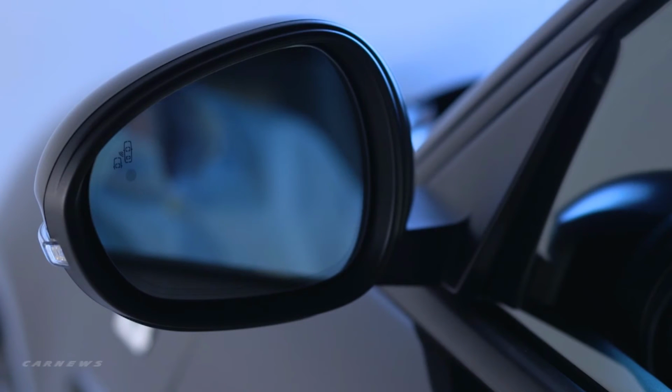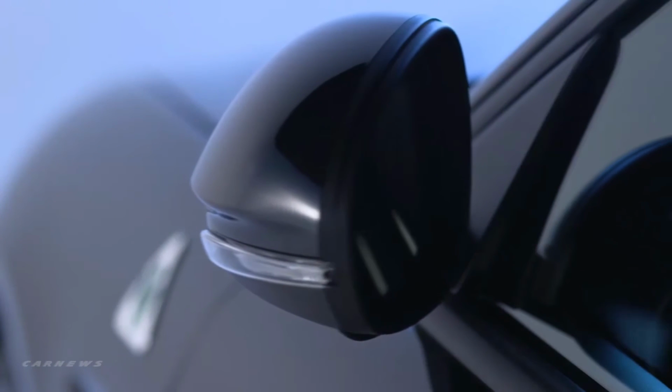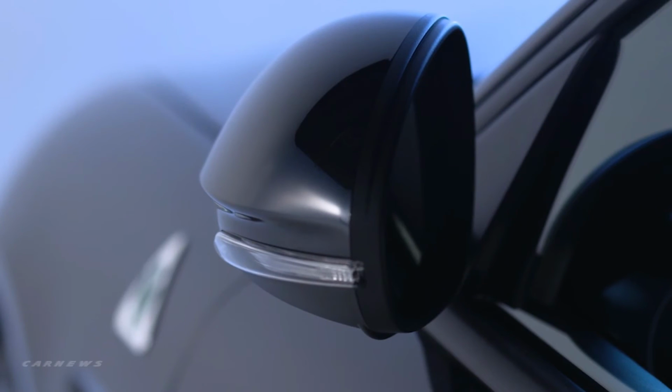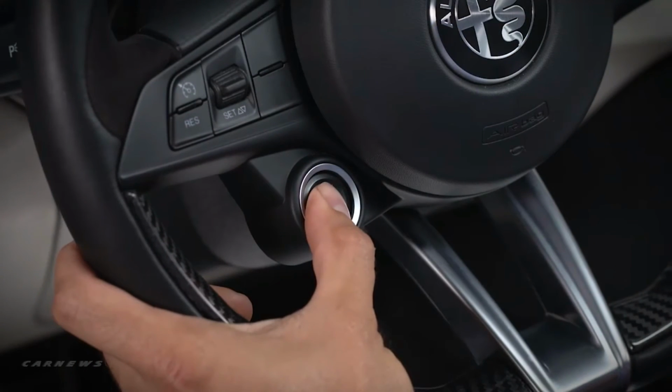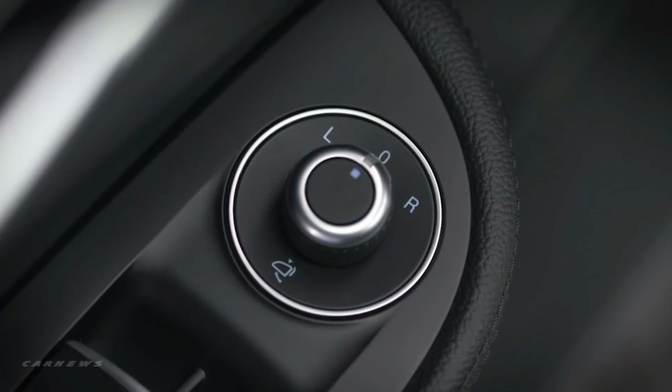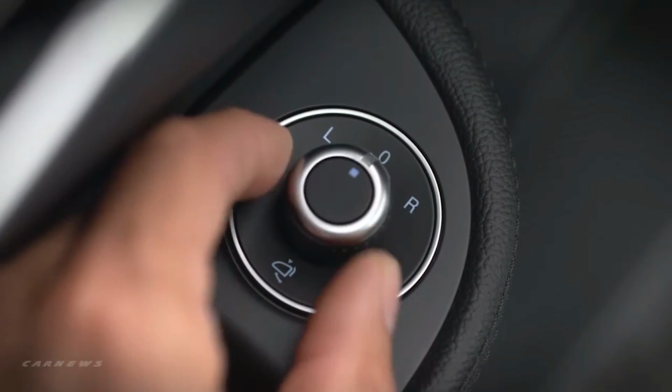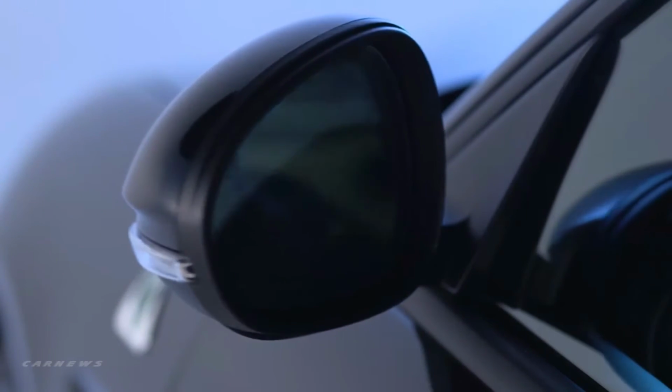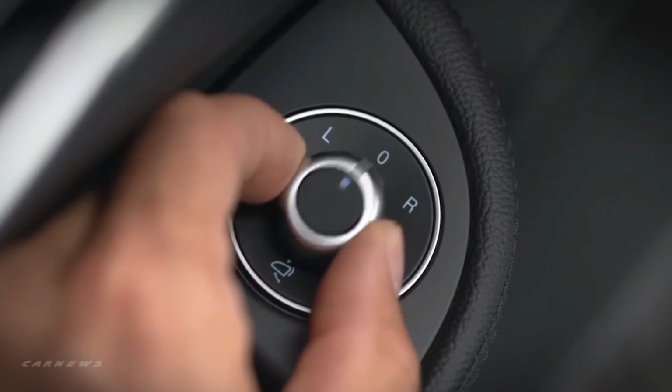If equipped with power folding mirrors, the mirrors will fold in when you lock the doors from the outside. They'll unfold to driving position when you turn the ignition on. You can also activate the folding mirrors with the power mirror control knob. Start from the neutral position and pull the knob toward the rear. To return the mirrors to driving position, pull the knob back again.